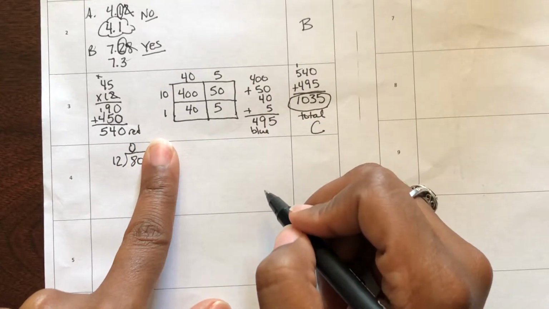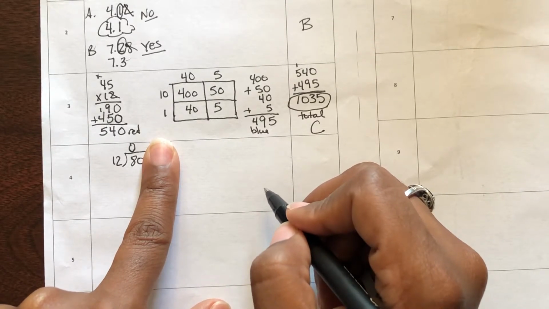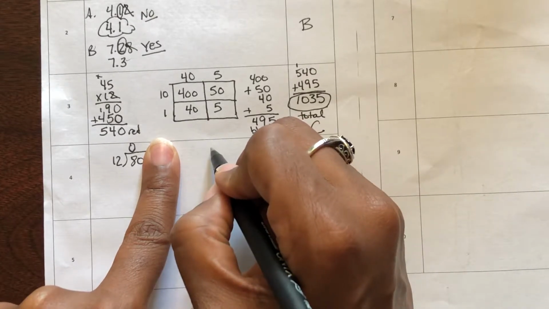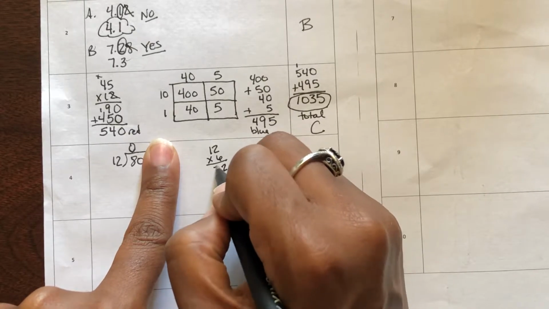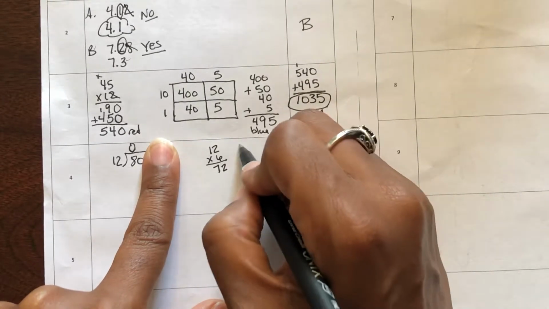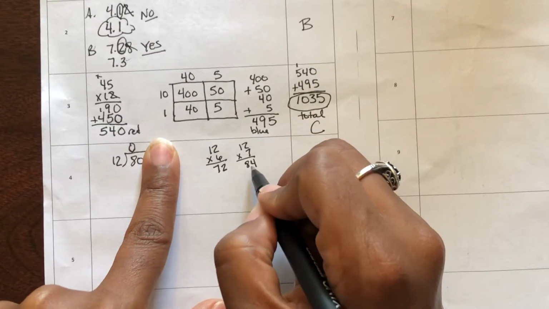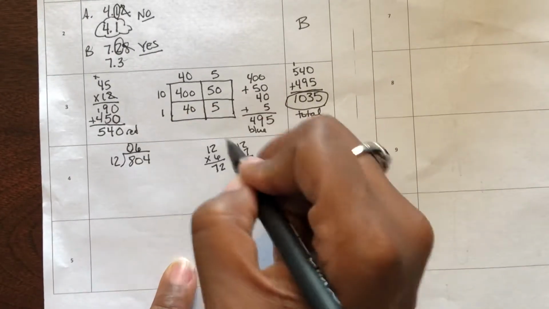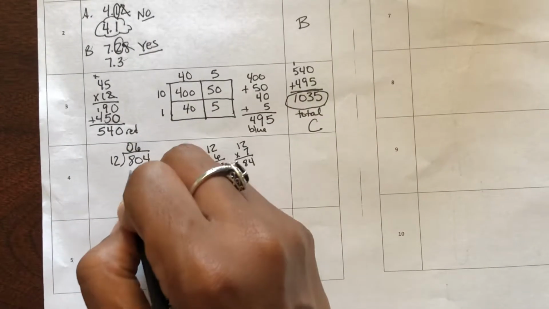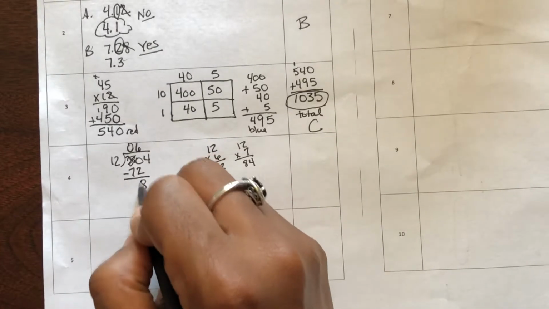So now I'm going to say, well, can 12 go into 80? Well, 80 is bigger than 12, which means 12 can go into 80. The question is, how many times? How many groups of 12 can I get out of 80? So I'm going to take 12 and say, well, what if I have 6 in each group? Well, that's going to give me 72. And then, well, what if I have 7 in each group? That's going to give me 84, which is too big. So that means I can only put 6 in each group. So I'm going to put a 6 up here. And then 6 times 12 is 72. I subtract, and I get 8.